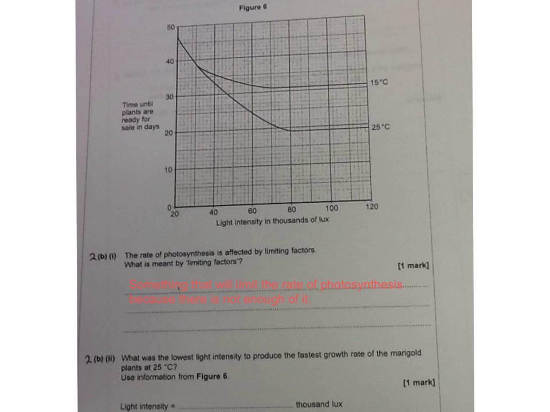So some examples of these things that can be limiting factors. We've got our basic ones, which are temperature. We've got the water content, light intensity, which is what this investigation was looking at. But also we've got carbon dioxide level as well, because carbon dioxide is one of the things that are needed for photosynthesis to take place. Okay, so we'll move down and look at the next question.